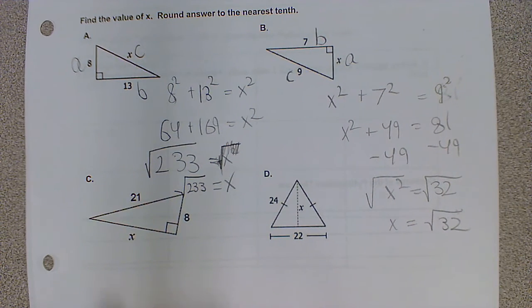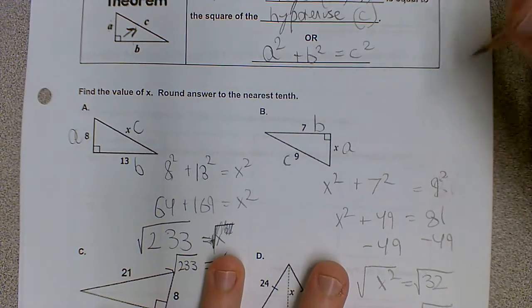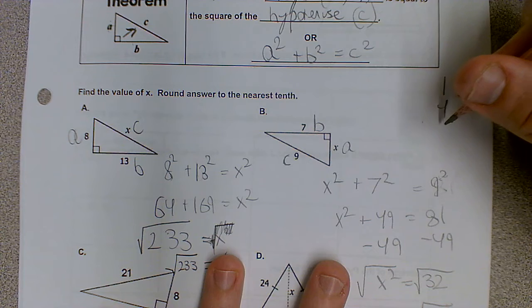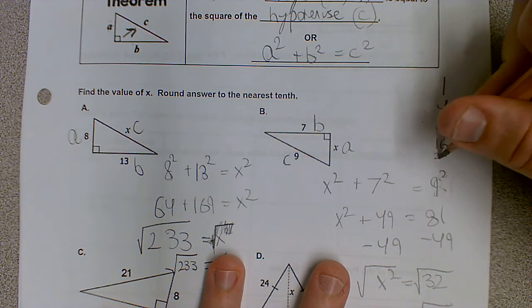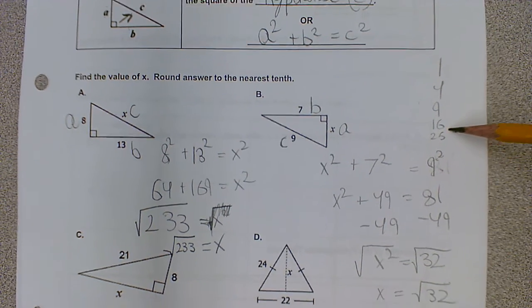Whenever we want to simplify a square root, we want to make a list of our perfect squares. So I'm going to make a list: 1, 4, 9, 16, 25. We could keep going, but these are the only ones that are less than 32. I want to find the largest square that goes into 32. That's going to be 16.